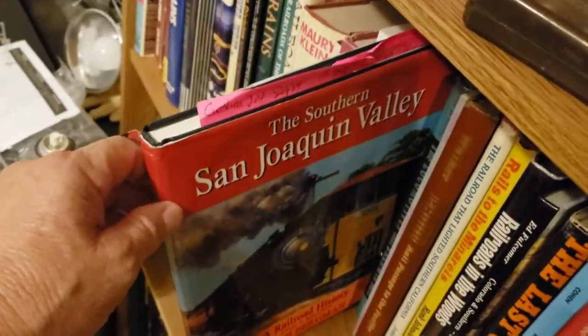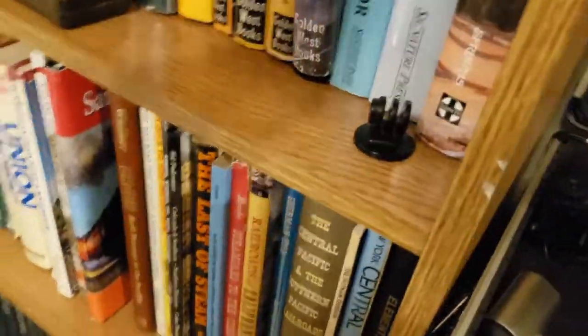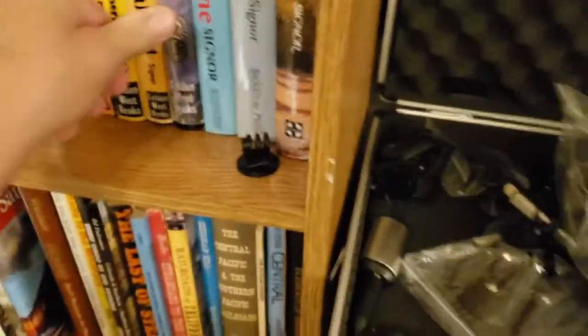I also used this Southern San Joaquin Valley Railroads by John Bergman, and Tehachapi by John Signor, and some of my personal photos.